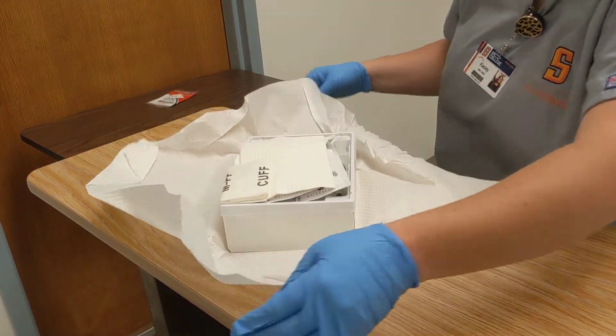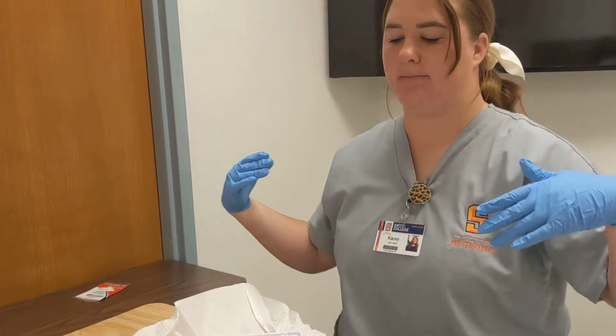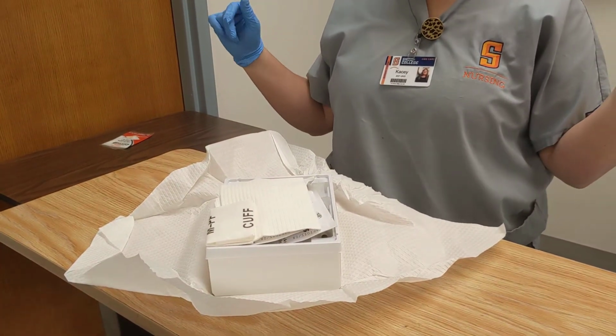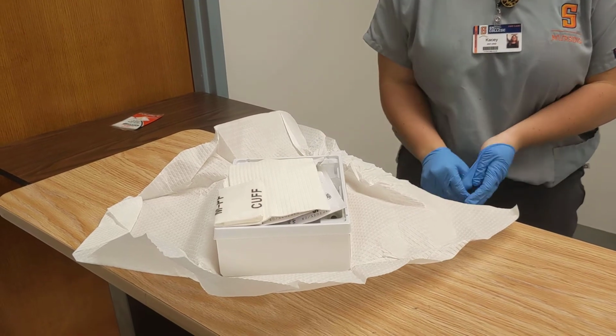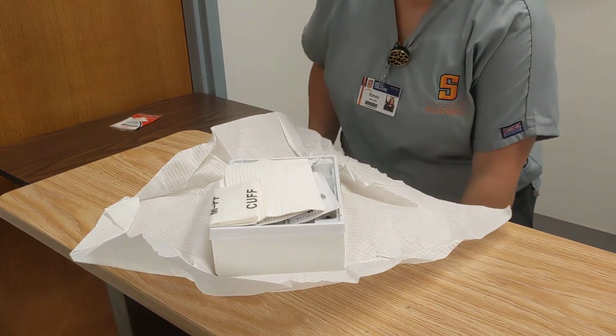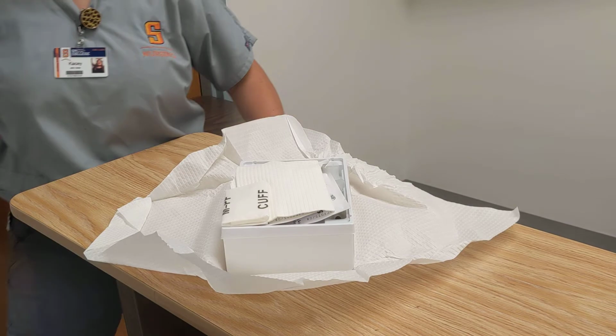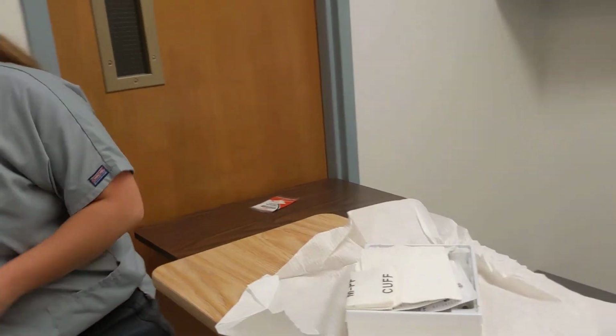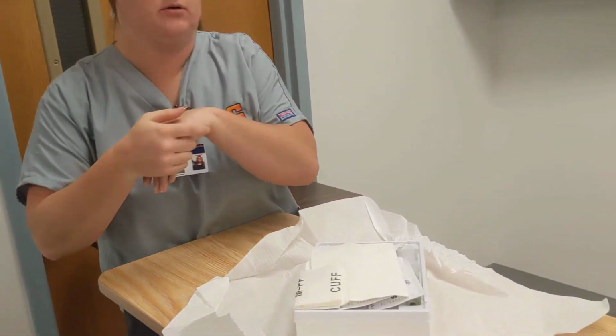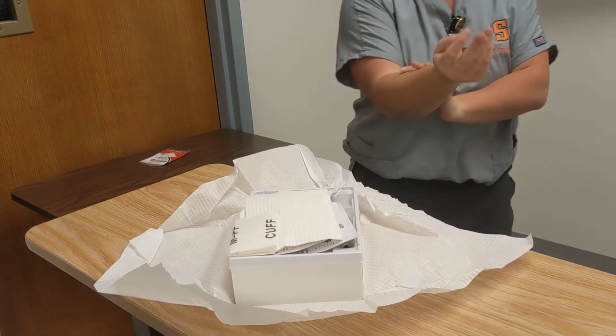This way so I don't accidentally touch it with my body. So now we're going to put our sterile gloves on. So I'll remove these gloves. I'm just gonna put some hand sanitizer on to do my hand hygiene, and then I'm going to put my sterile gloves on.